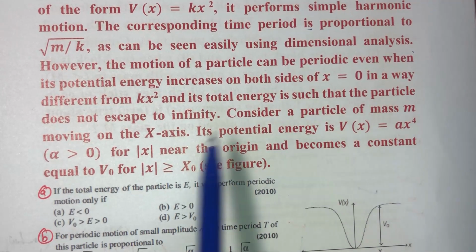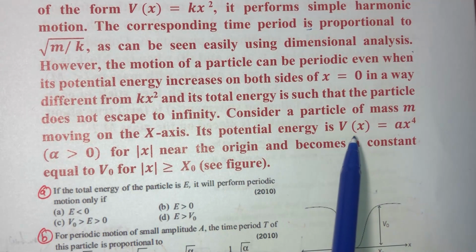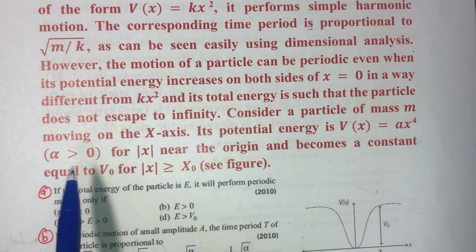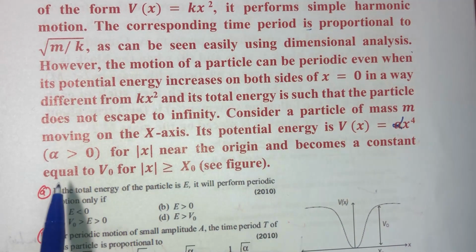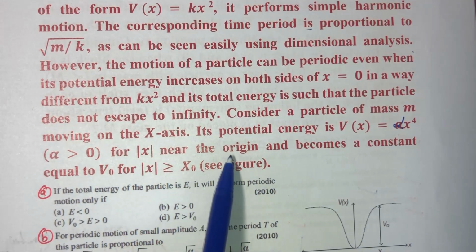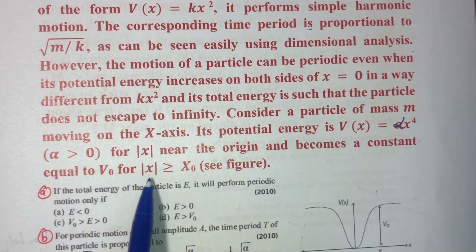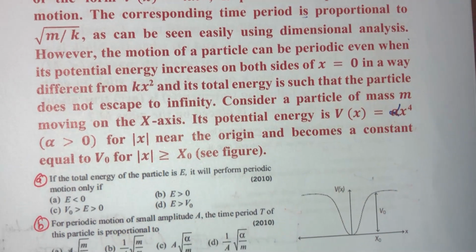Consider a particle of mass m moving on the x-axis. Its potential energy is given as V(x) = αx⁴, where this is alpha, not a, and alpha is greater than 0 for modulus of x near the origin, and becomes a constant value equal to V₀ for x greater than or equal to x₀, as in the figure.